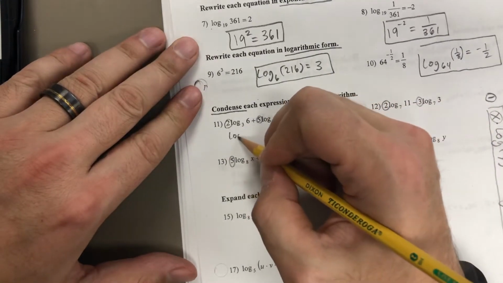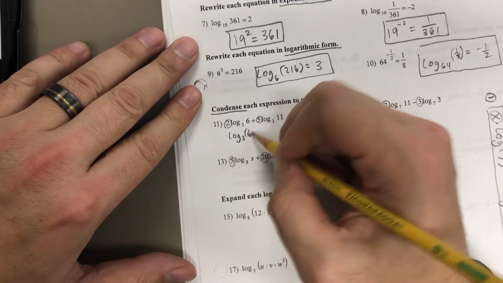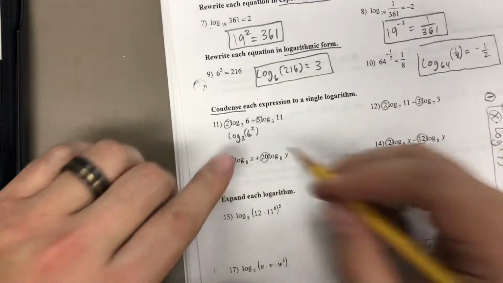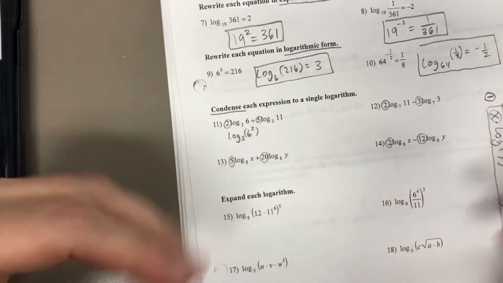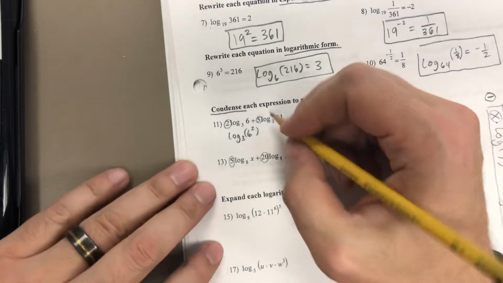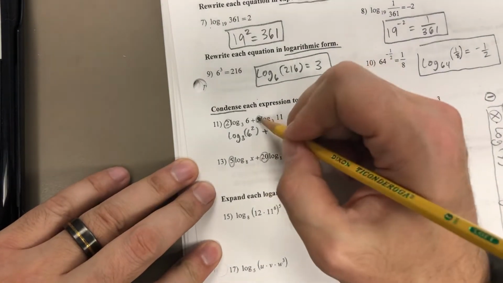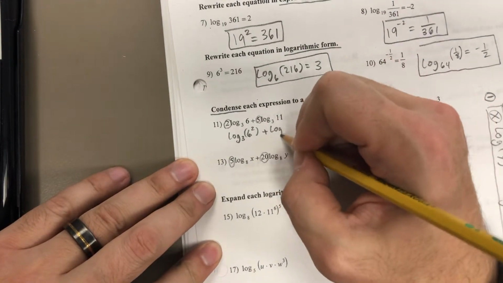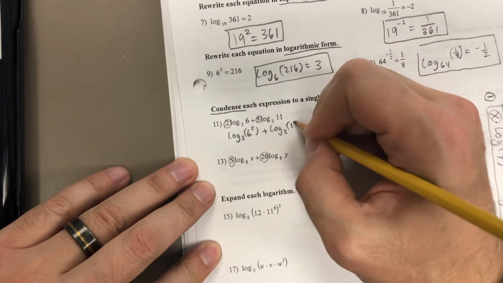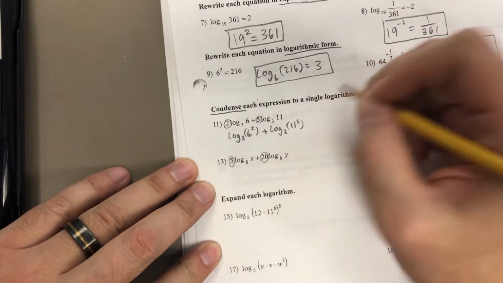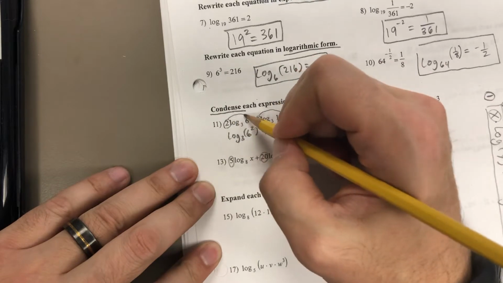So this becomes log base 3 of 6 to the power of 2. And it's really helpful to put these parentheses on here. I know that they don't have them on here, but if you add them in, it helps out a lot. And then we do plus, and then we move this power inside of the log, so it becomes log base 3 of 11 to the 5th power. See, the power just moves inside the log in each case.